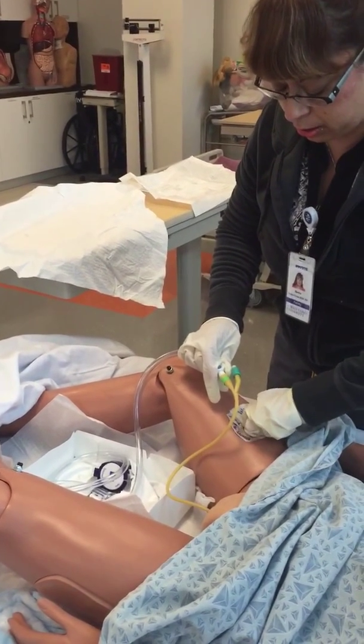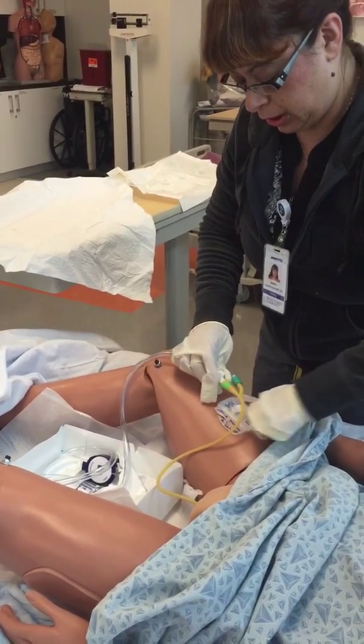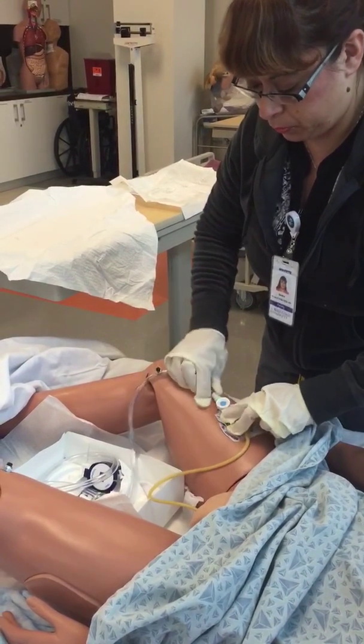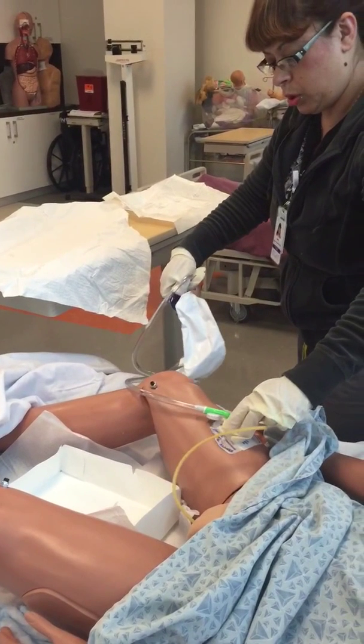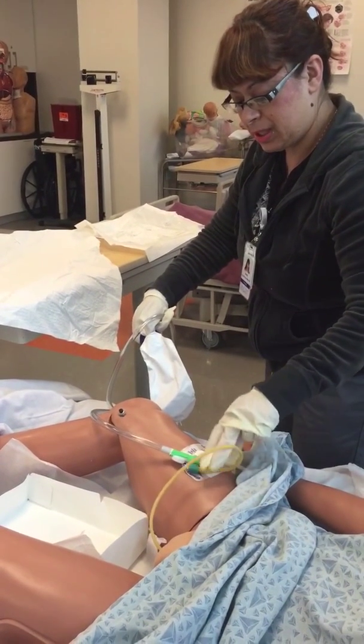Attach here to the leg area. Not working here. And attach this bag to a non-movable part of the bed. Let's say it stayed there.